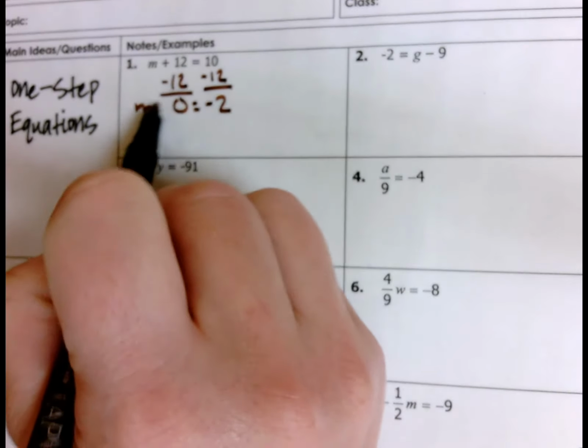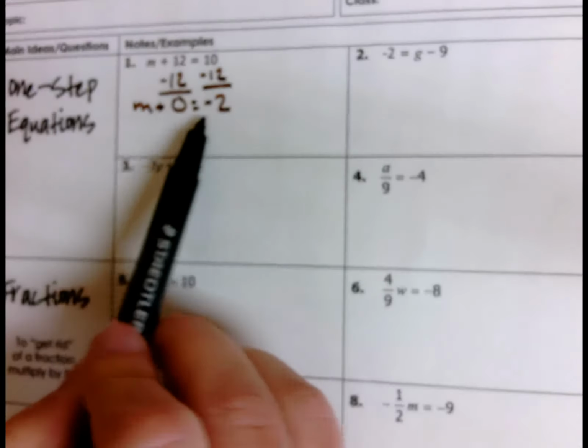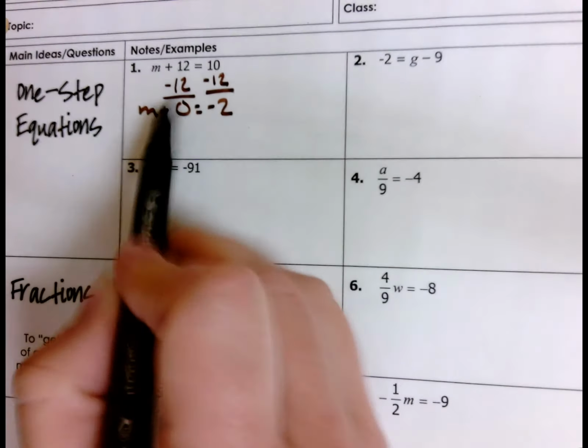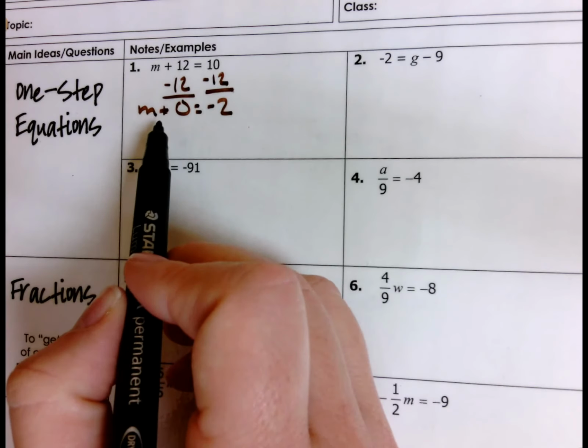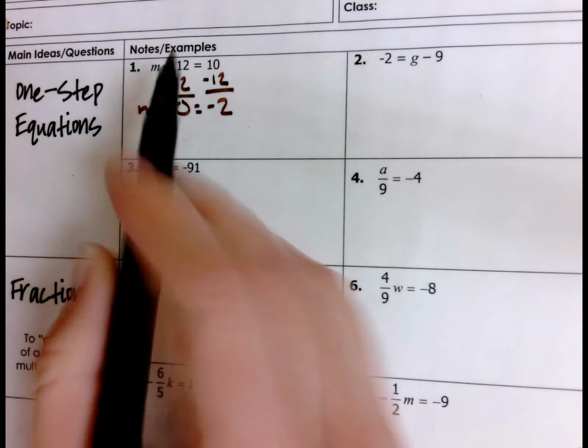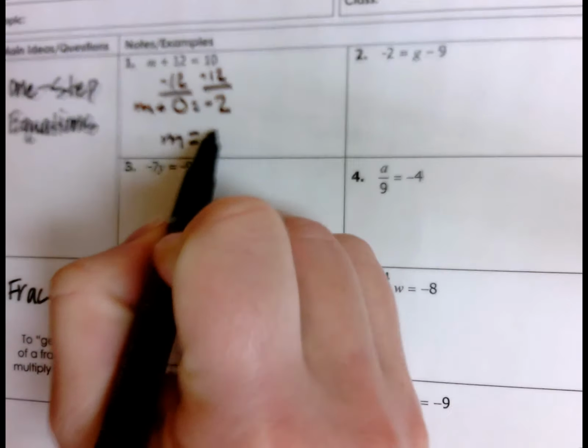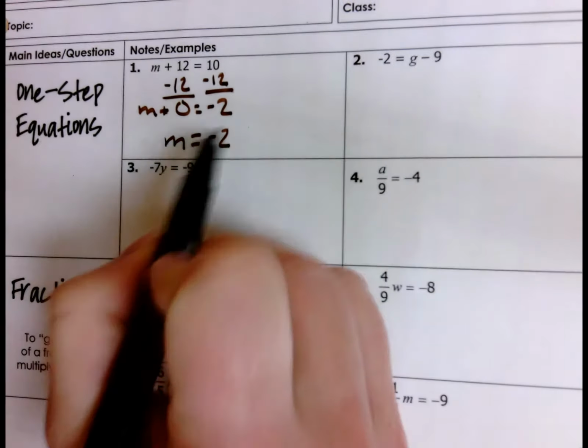The m is still out here. M plus 0 is equal to negative 2. Now this 0 doesn't really do us any good here, so we're going to go ahead and drop it and just leave it as m is equal to negative 2. Okay, and that's the solution.